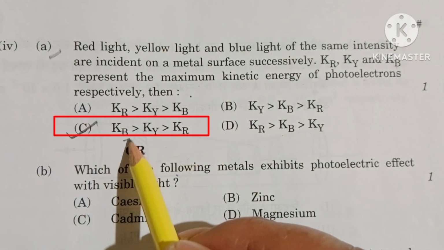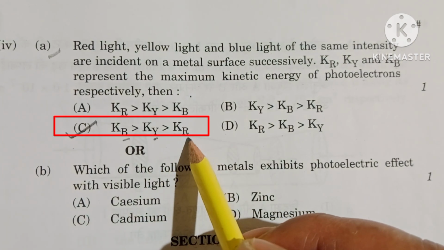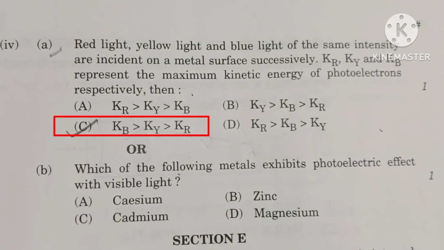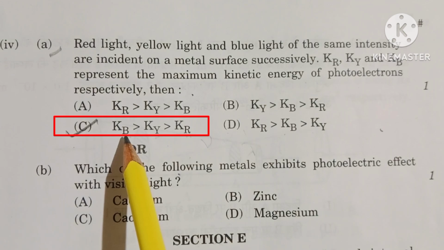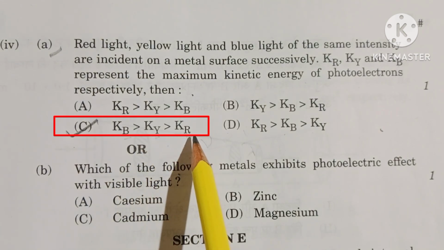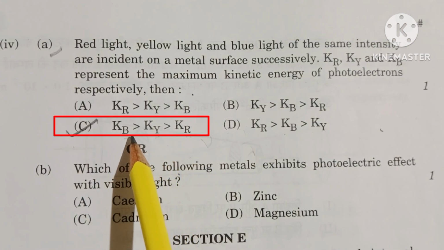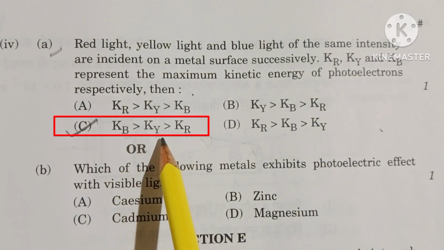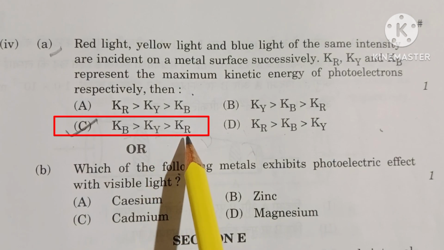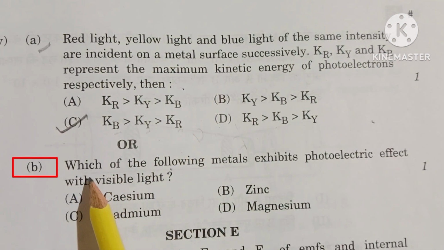Kinetic energy of blue light is greater than that of yellow light, which is greater than that of red light, because the frequency of blue light is greater than that of yellow light, which is greater than that of red light. So that's why kinetic energy of blue is greater than yellow, which is greater than red.